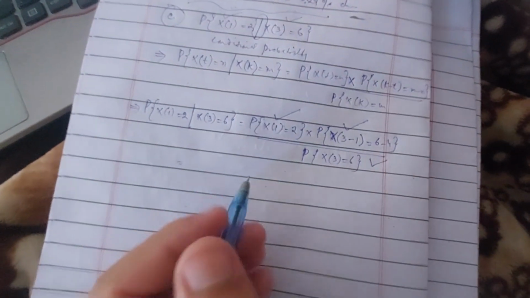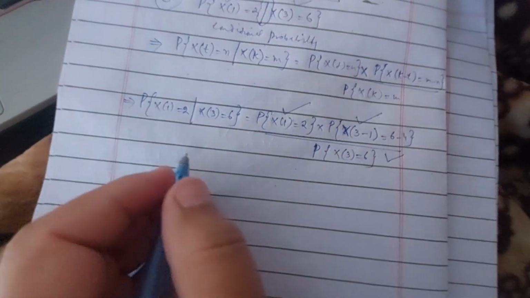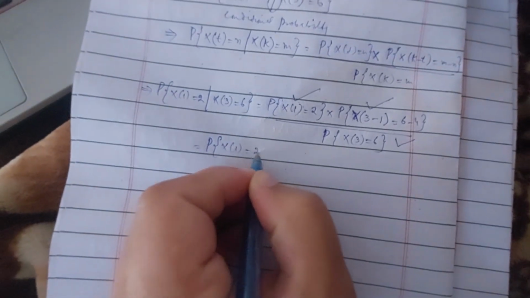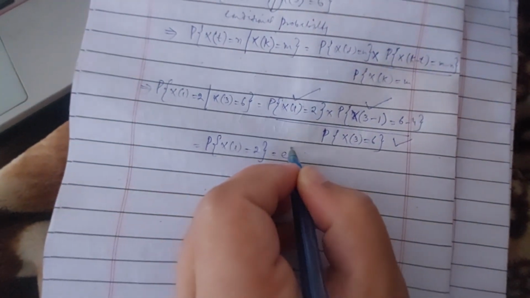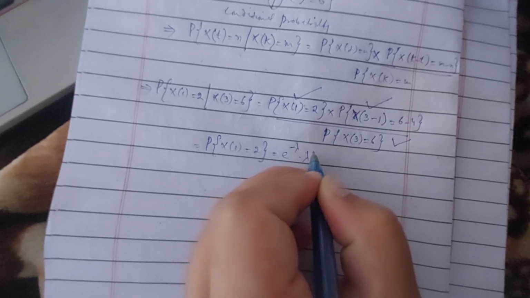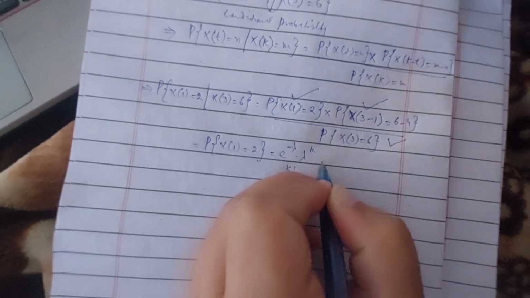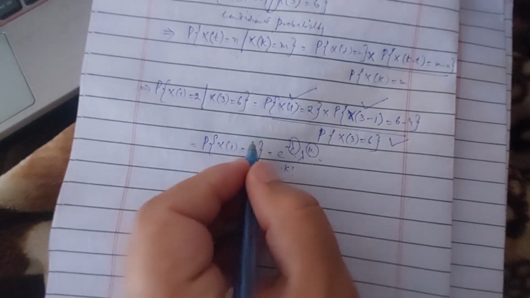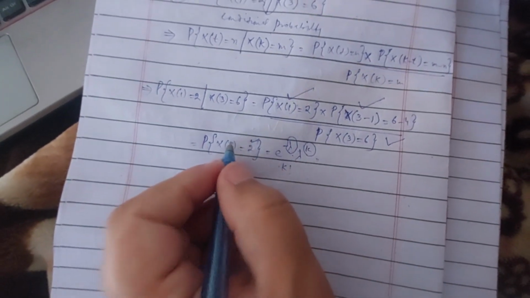So the probability that X1 is equal to 2, finding it one by one, is equal to e raised to power minus lambda, lambda raised to power k, divided by k factorial. Here lambda is equal to 2, k is equal to 2, and t is equal to 1.